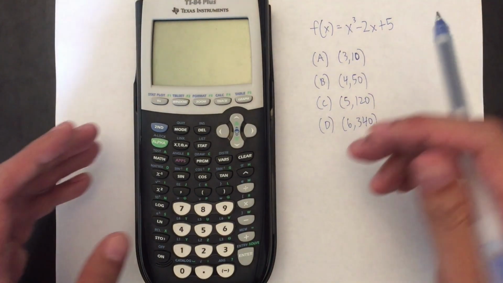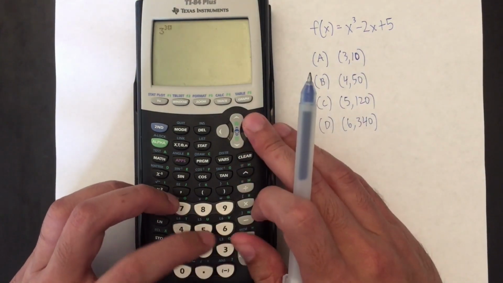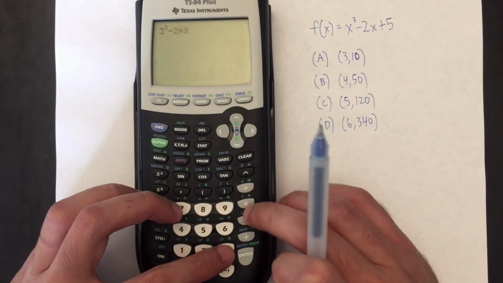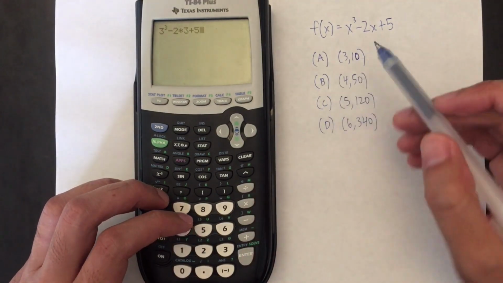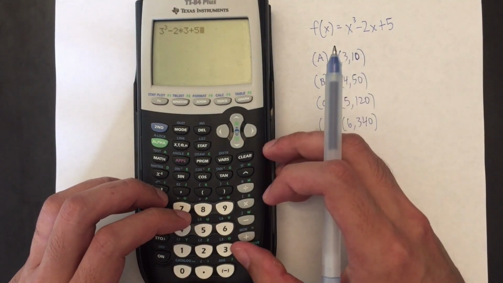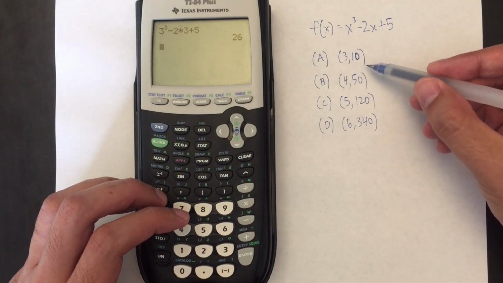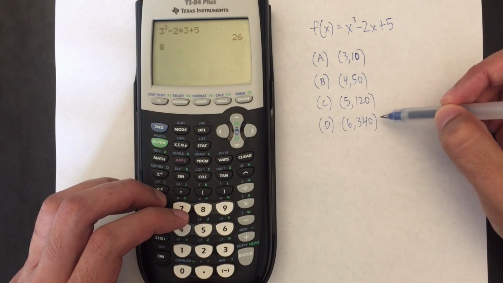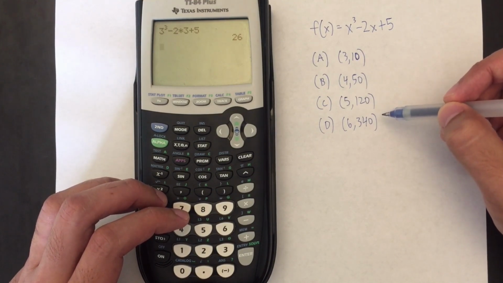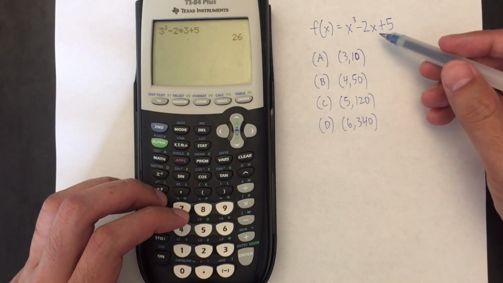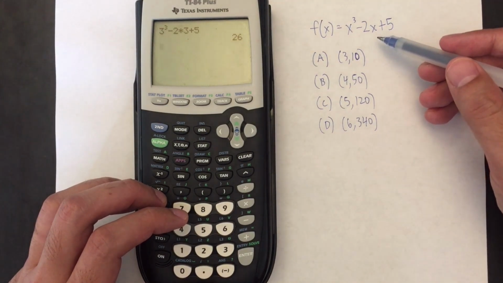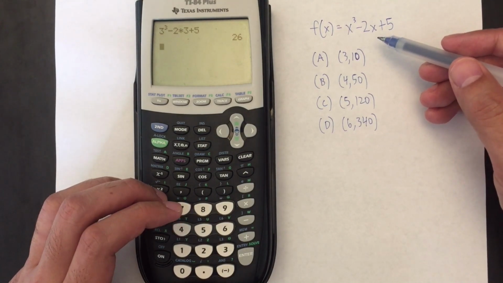So starting with answer A, we'll plug 3 into f of x and check if the result is equal to 10. We get 26, which is not 10, so we have to continue to check B, C, and D in the same way. The problem with this approach is that we might end up having to do a lot of typing, and it's not so bad for this question because it's simple enough, but imagine f of x being more complicated. A lot more typing might be involved, which increases the chance of us making a mistake on our calculator.